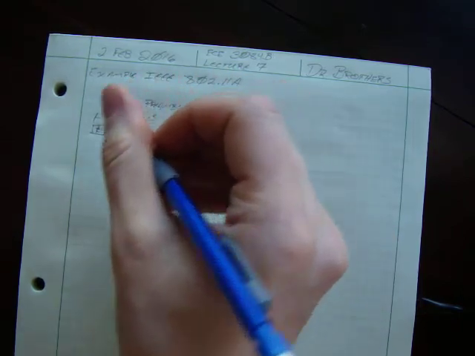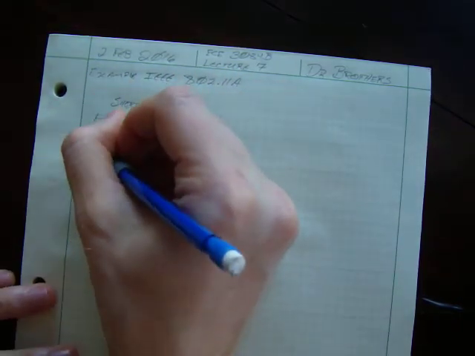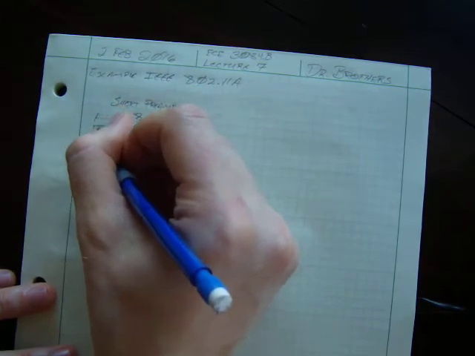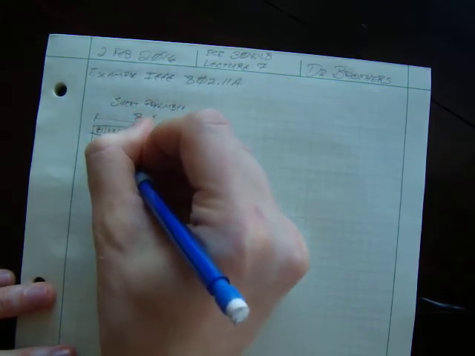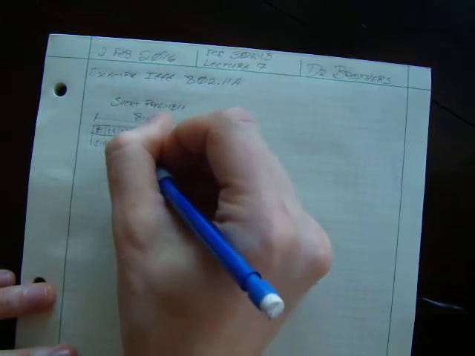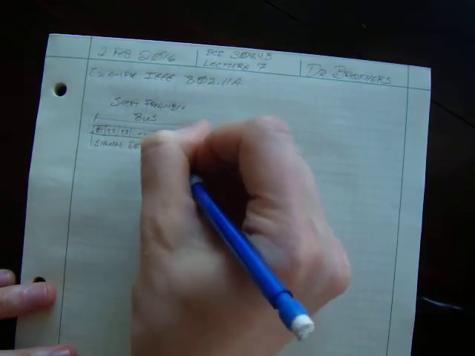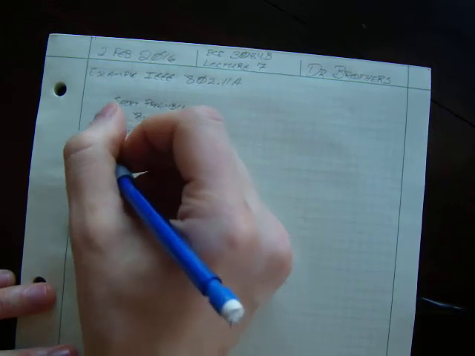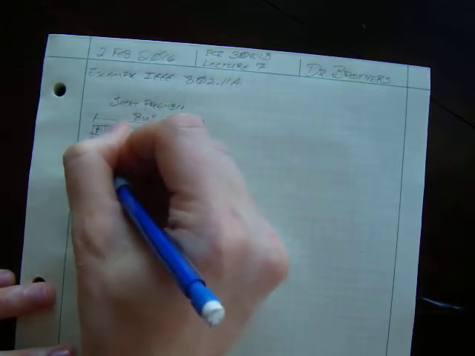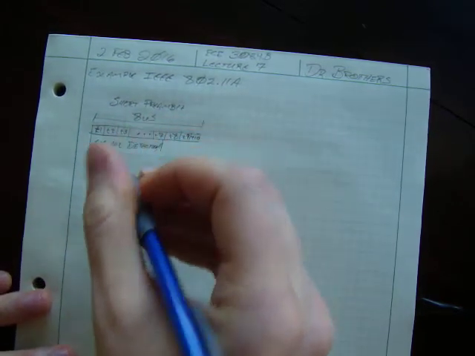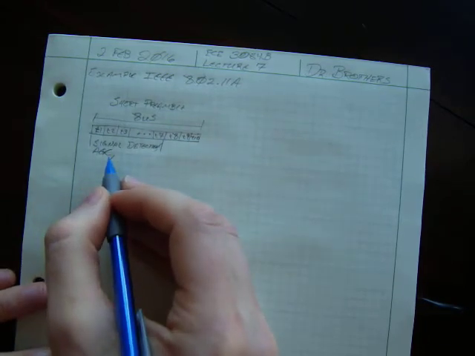The short preamble is composed of 2 different parts: the signal detection, AGC, which is automatic gain control.